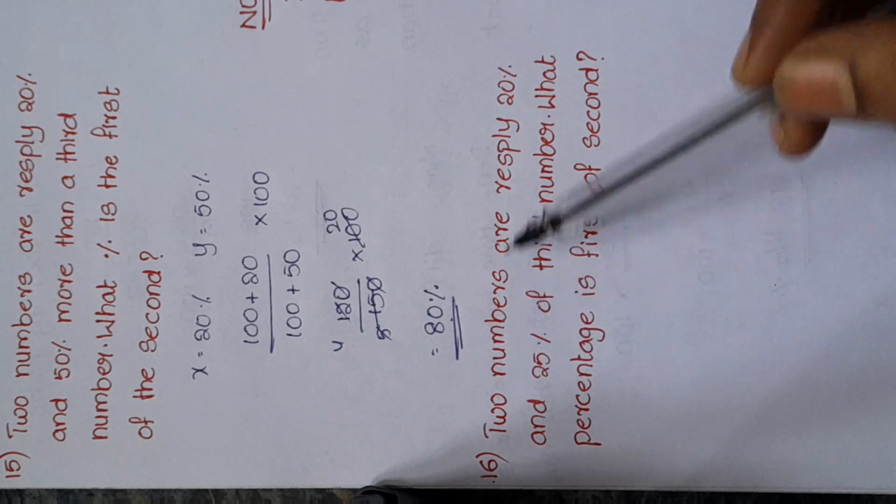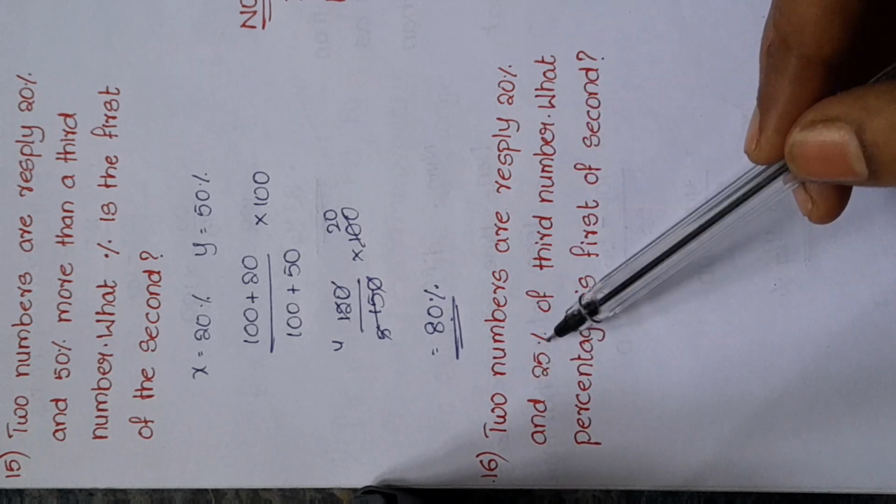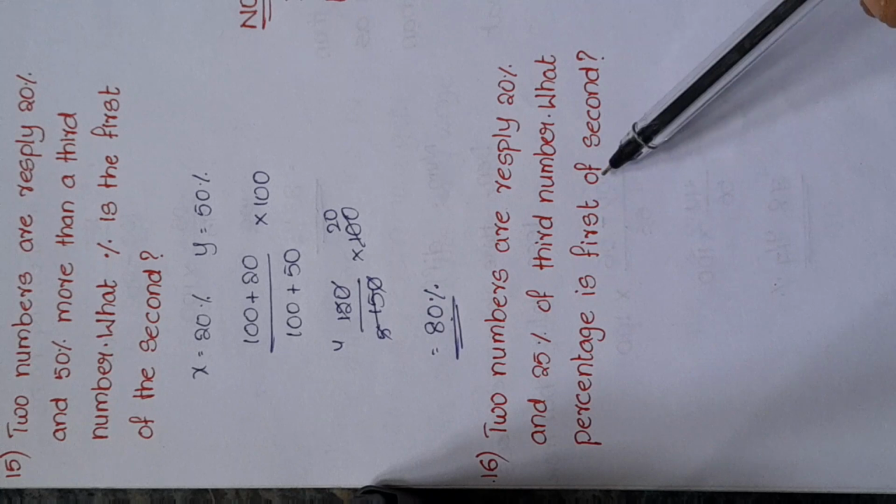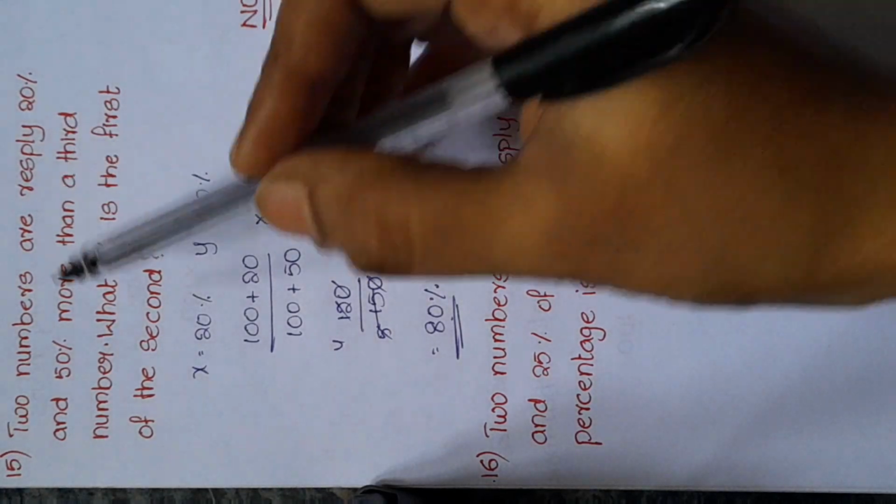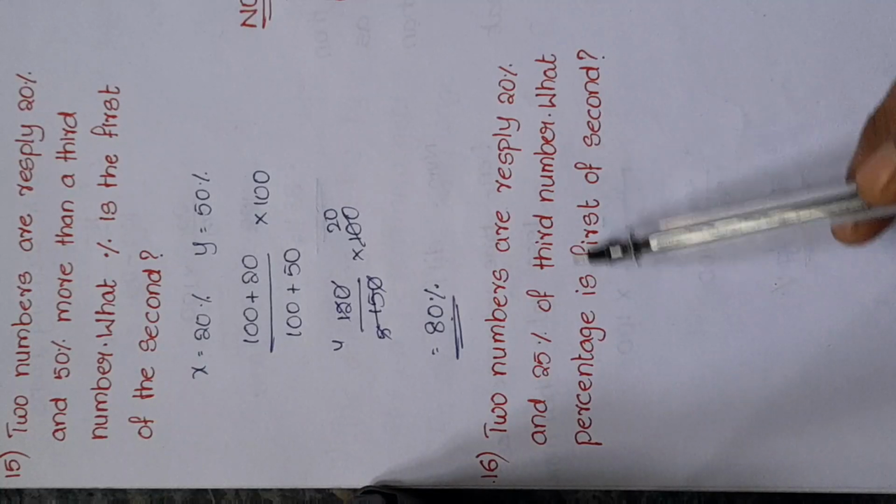Question number 16. Two numbers are respectively 20% and 25% of the third number. What percentage is first of the second? In the previous model questions, either more than or less than is given. But here no such word is mentioned.